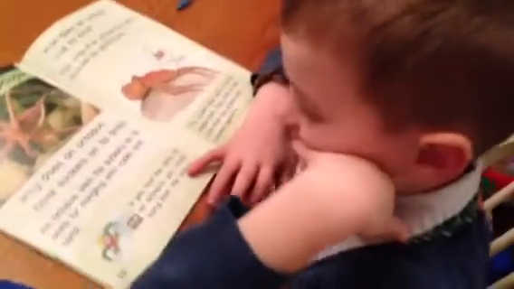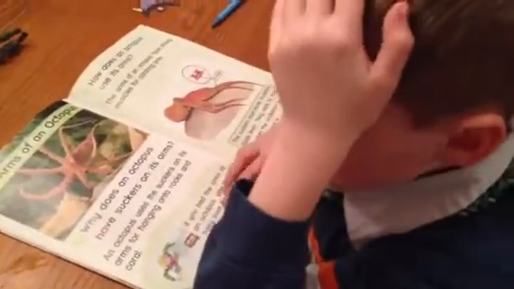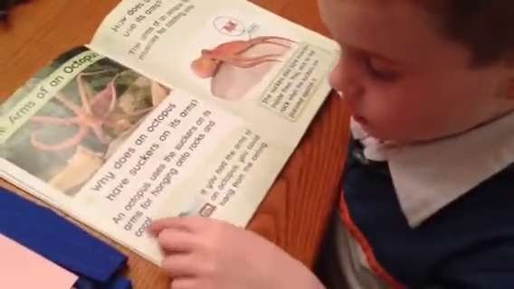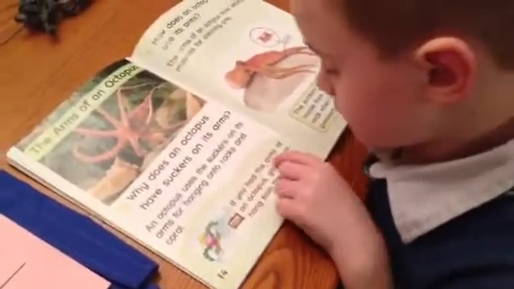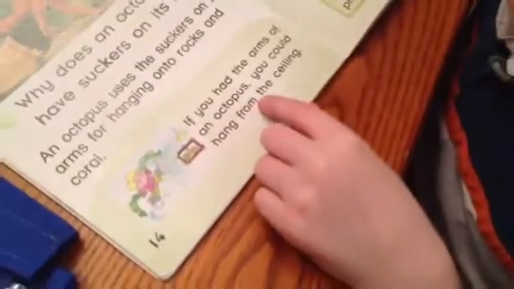The arms of an octopus. Why does an octopus have suckers on its arms? An octopus uses its suckers on its arms for hanging onto rocks and coral. If you had the arms of an octopus, you could hang from the ceiling.